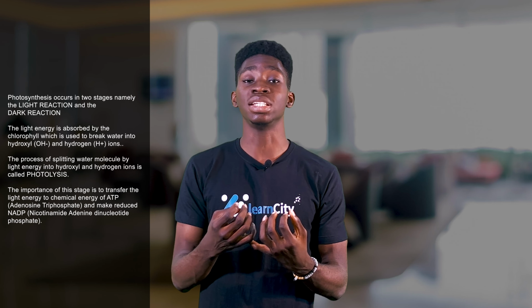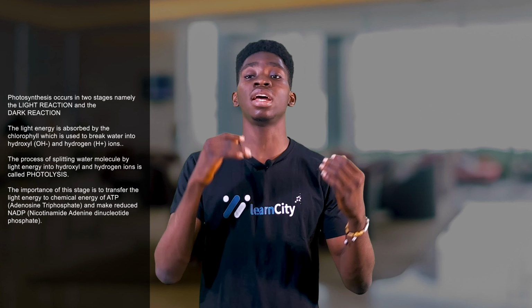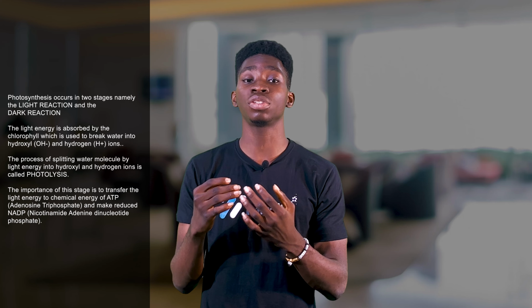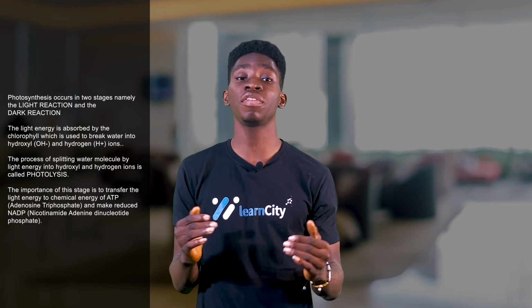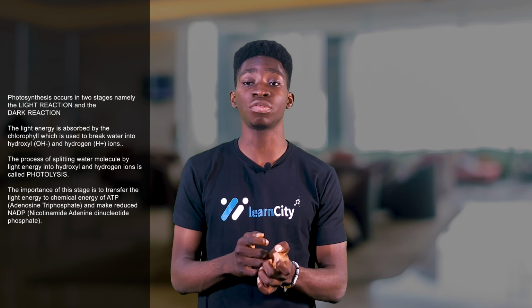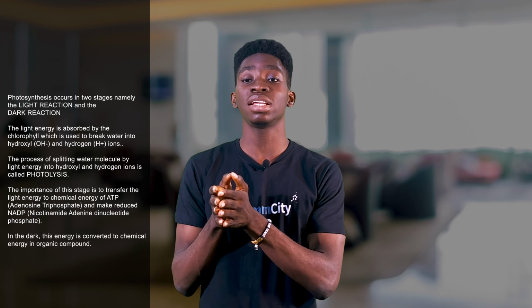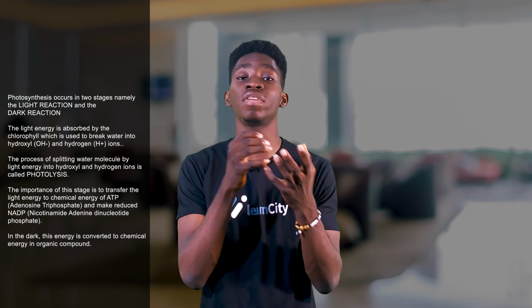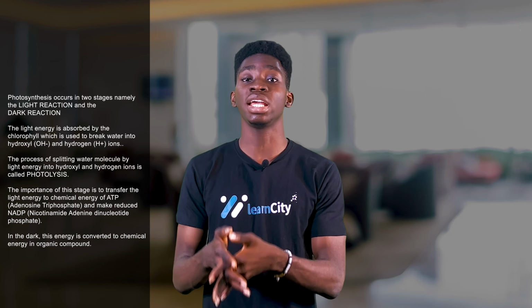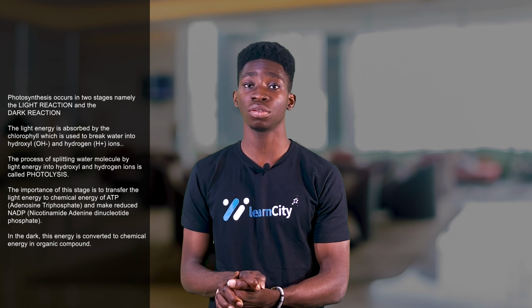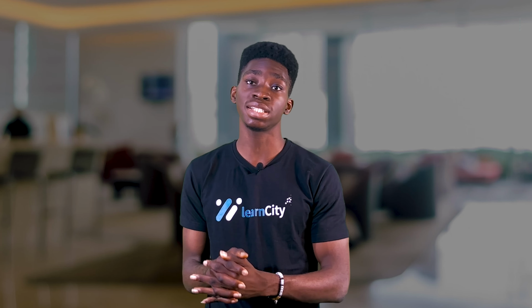The chemical energy is ATP, and the meaning of ATP is adenosine triphosphate. Now, this stage also makes reduced NADP. The meaning of NADP is nicotinamide adenine dinucleotide phosphate. Now, in the dark, this energy is converted to chemical energy in organic compounds. So that is that for the light stage reaction of photosynthesis.